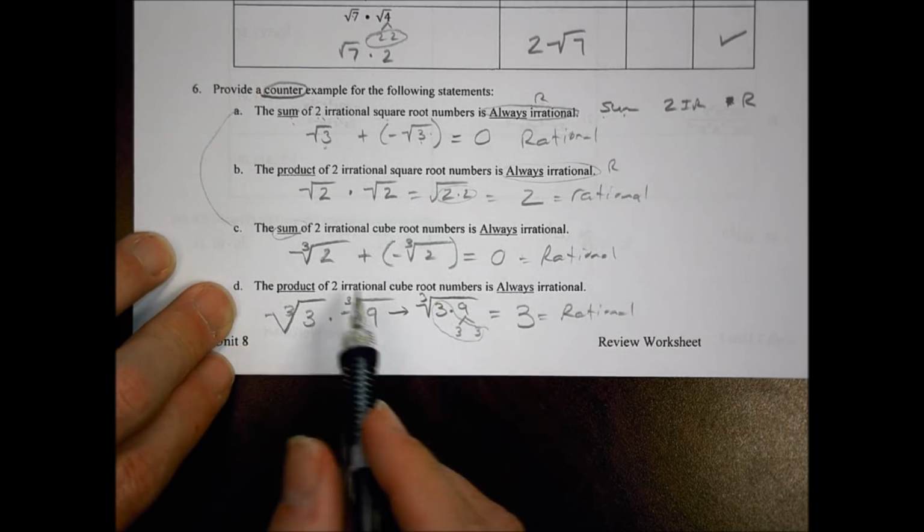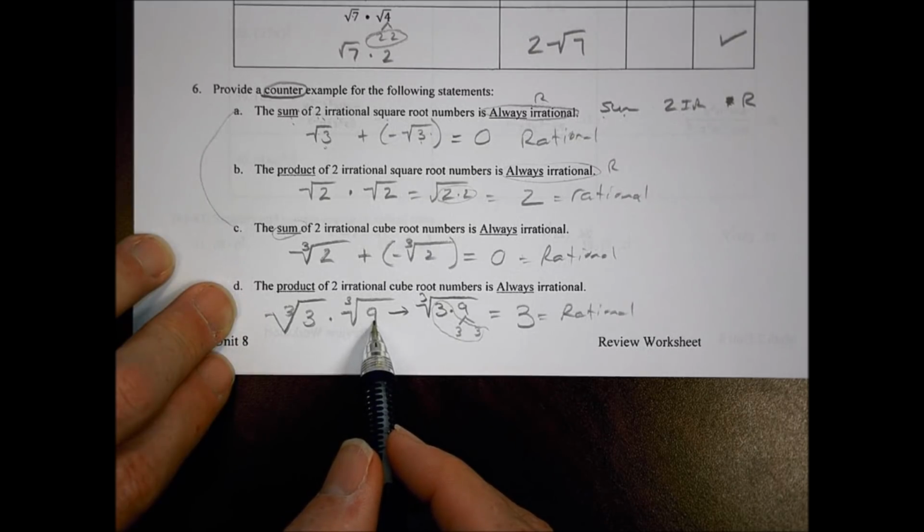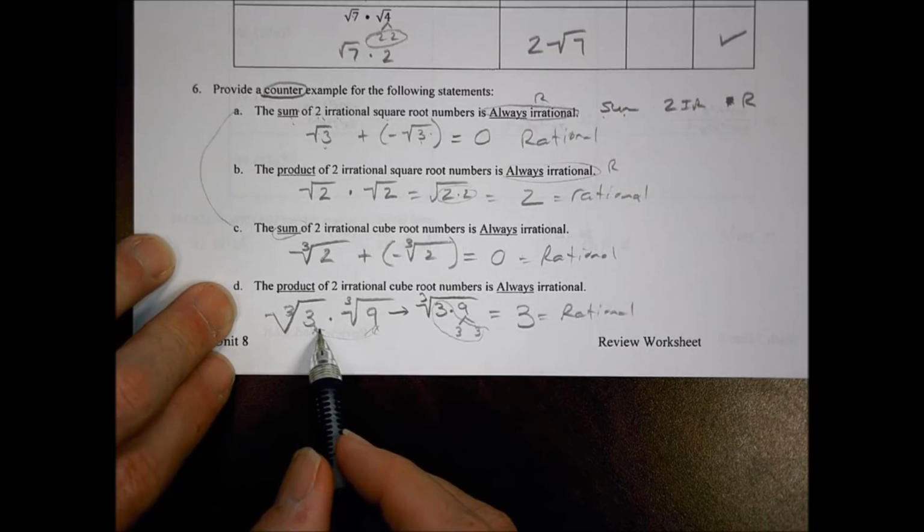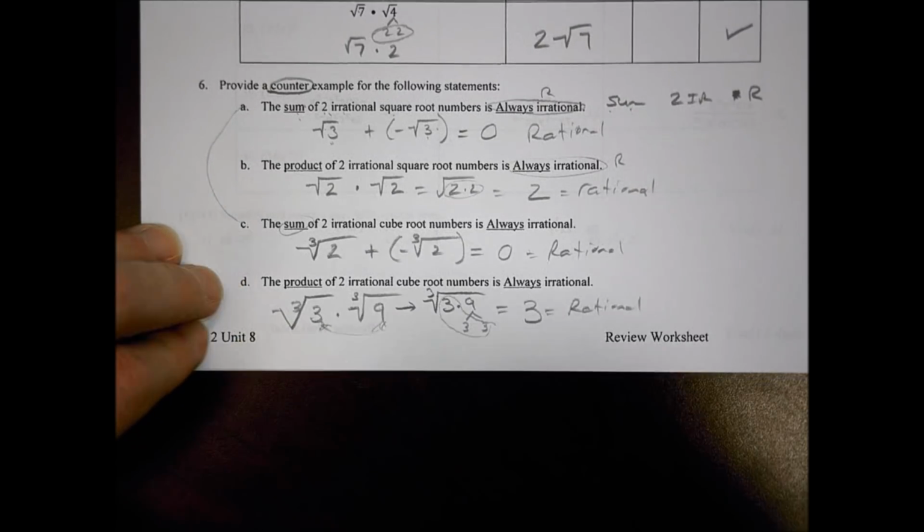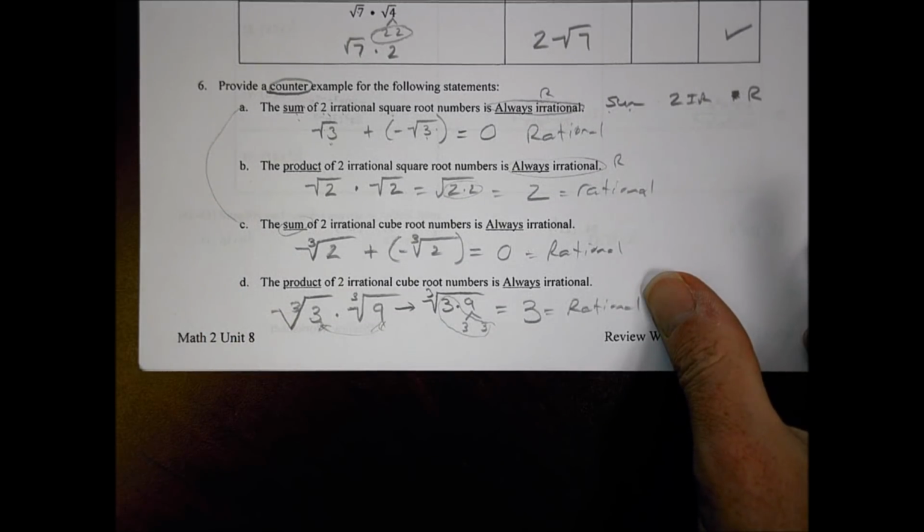So to prove that, I took a number that I knew if I was to break it apart, it would match that one. When I combine them together, I get 3, and that's what I did there. So there's an example for how that works. Kind of weird, but there it is.